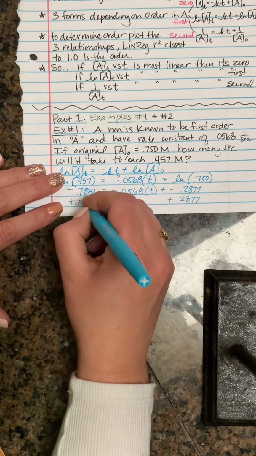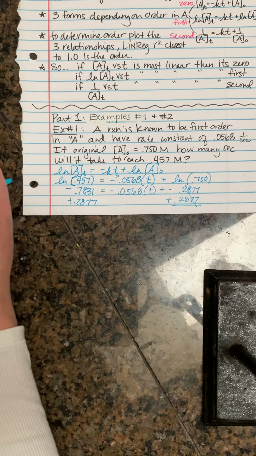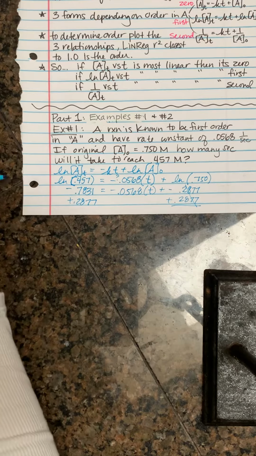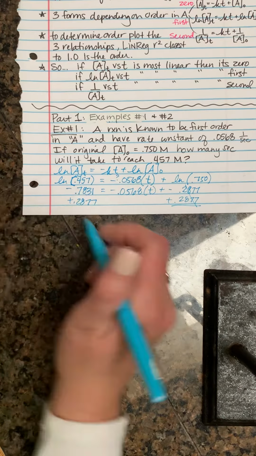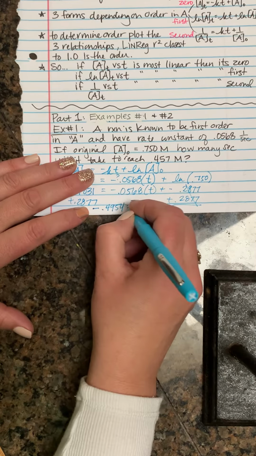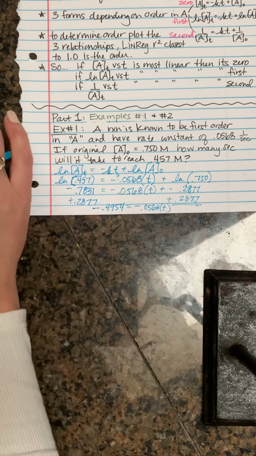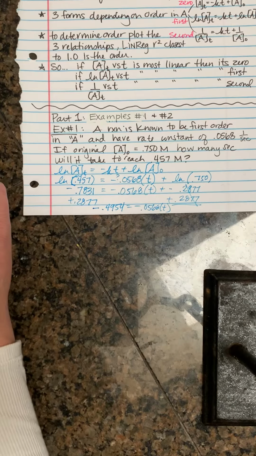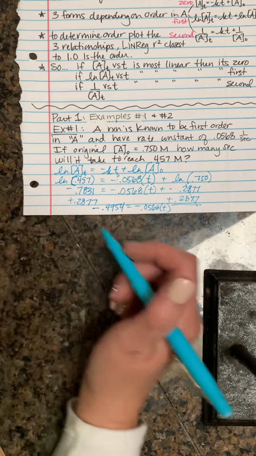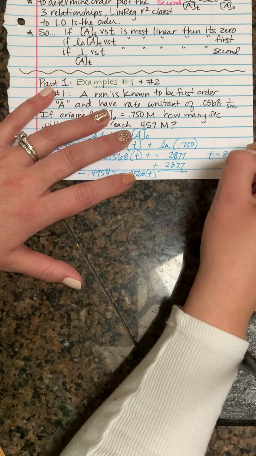Negative 0.2877 plus 0.2877, that goes away. And we have negative 0.7831 plus 0.2877 equals, and we get negative 0.4954 equals negative 0.0568 times time. So again, a little bit more baby algebra. Divide by negative 0.0568. Okay, so our time comes out to be 8.72 seconds.